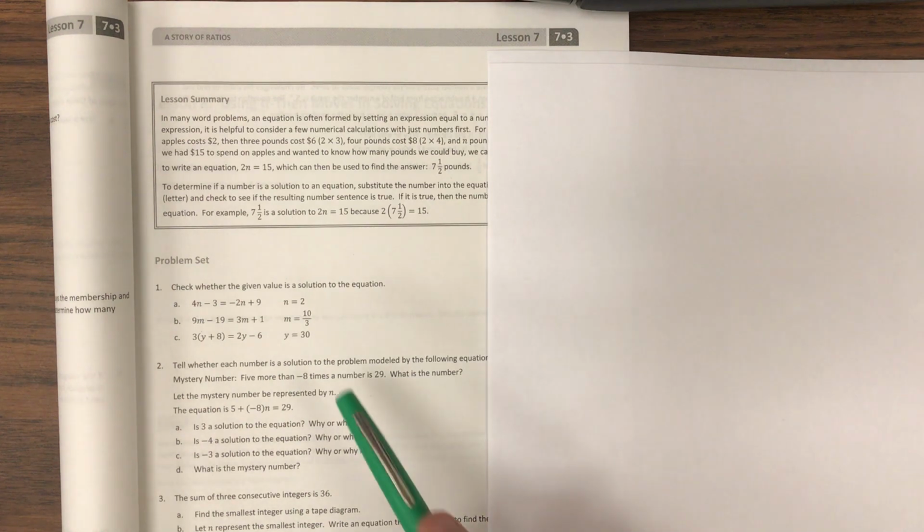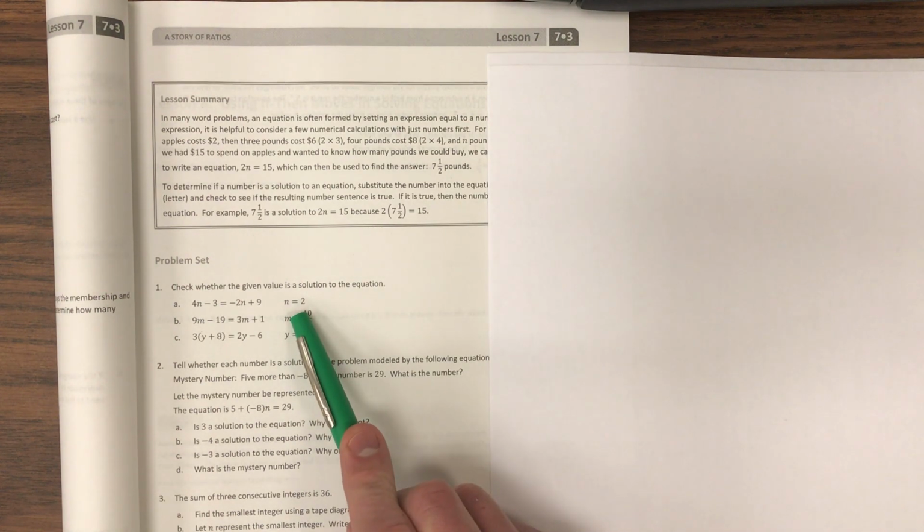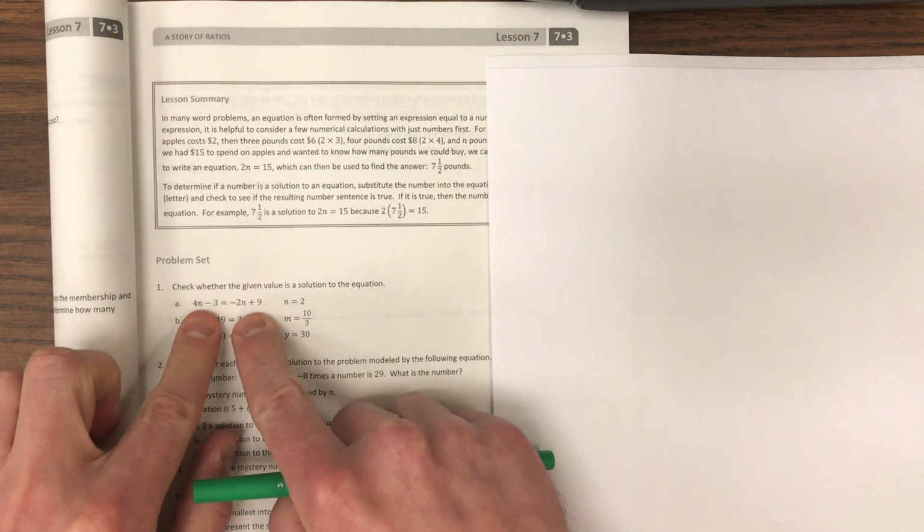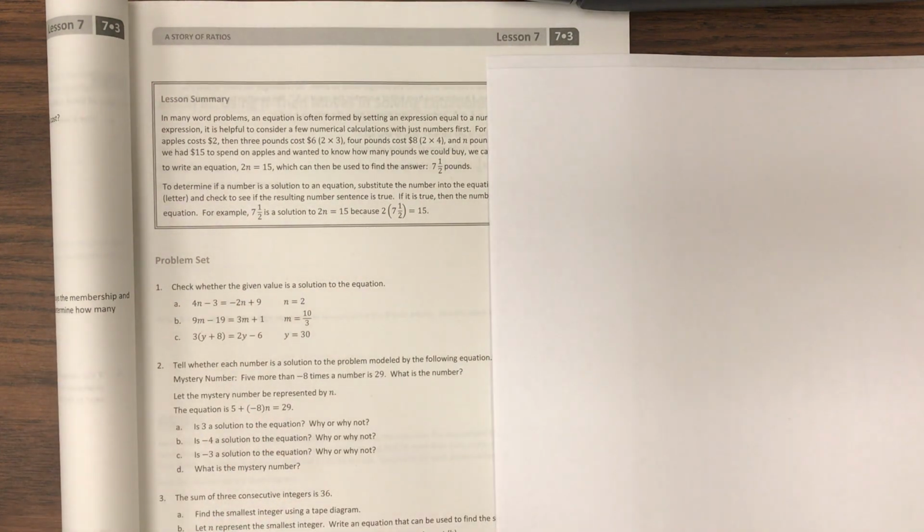The way we do that is we substitute a given value in for the variables on both sides of the equation. We evaluate those expressions separately, whatever's on the left side of the equation and whatever's on the right side of the equation. And if they come out to the same value, then that makes the equation true. Therefore, that given value was a solution. If they don't come out to the same on both sides, then we say it's not a solution. It made the equation untrue.